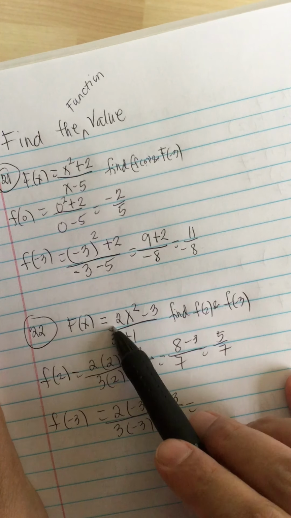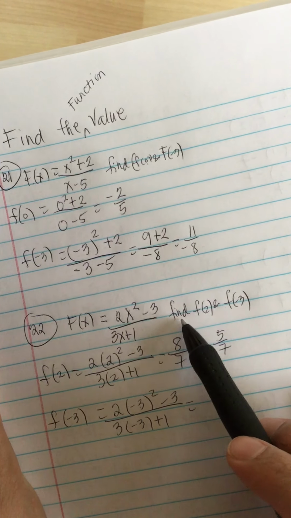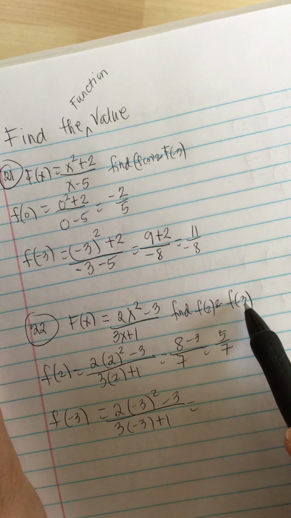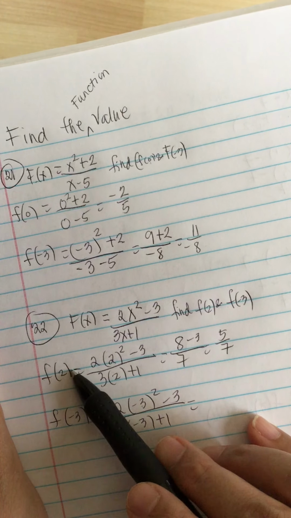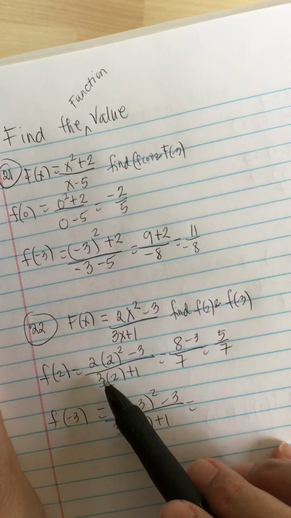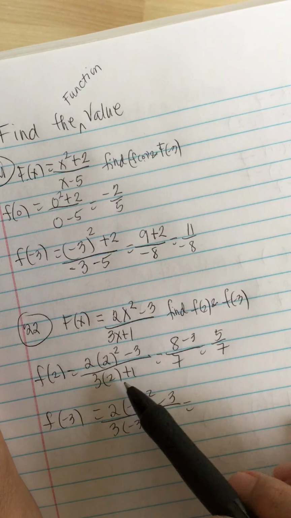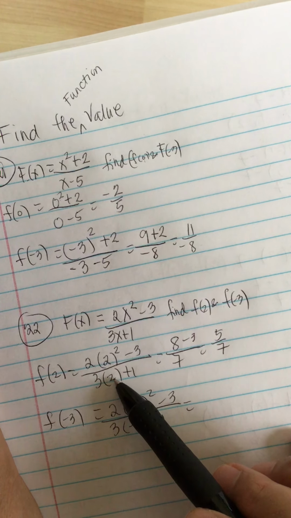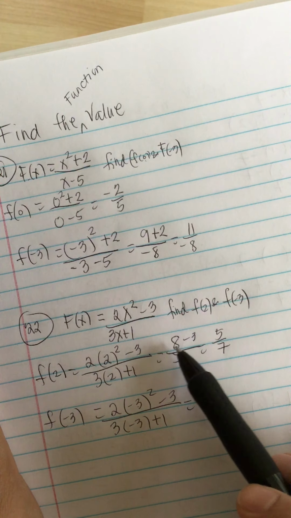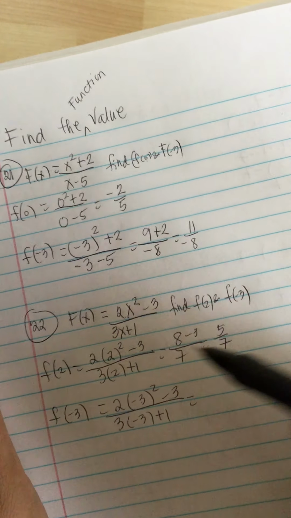And then we have f of x is equal to 2x squared minus 3 over 3x plus 1, and they want us to find f of 2 and f of minus 3. So f of 2 is equal to 2 times 2 squared minus 3, and then 3 times 2 plus 1. So this is equal to 2 times 2 is 4, 4 times 2 is equal to 8, and then minus 3. And then 3 times 2 is a 6, plus 1 is a 7. So 8 minus 3 is equal to 5, and this is over 7.